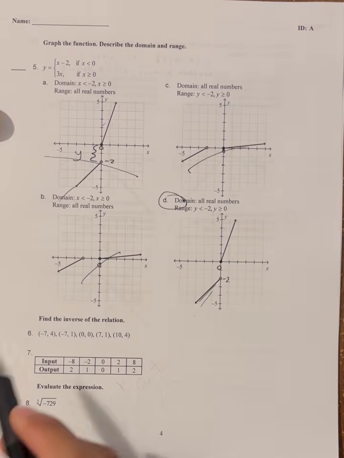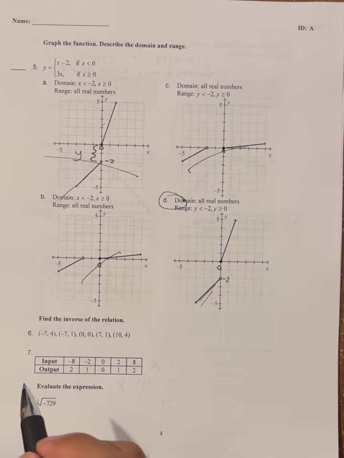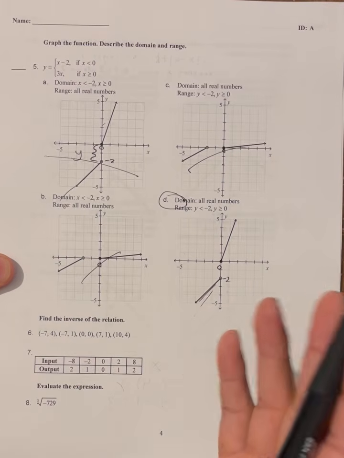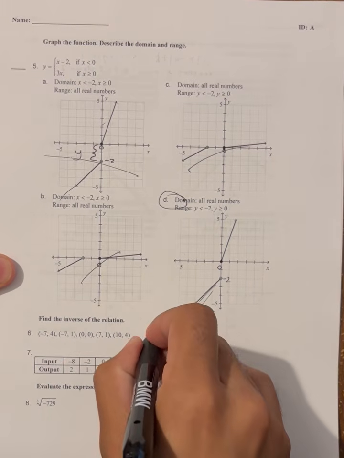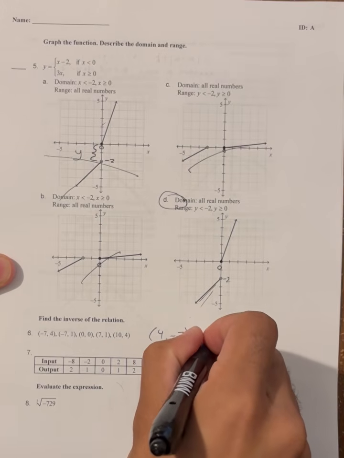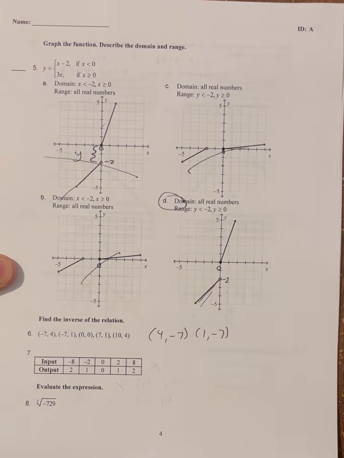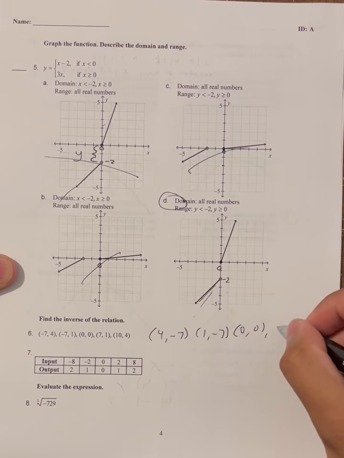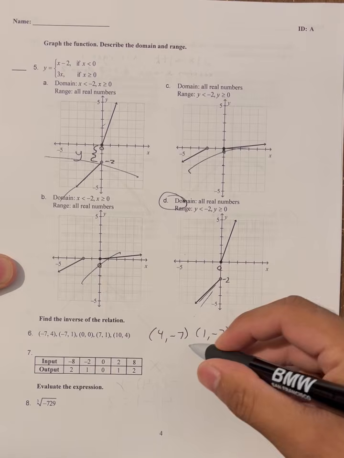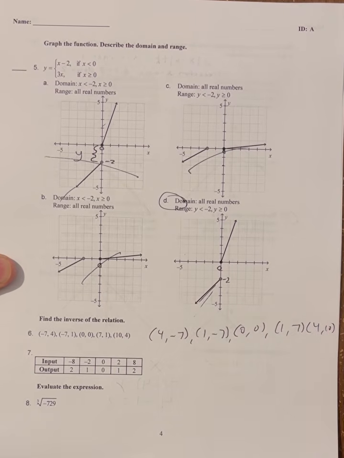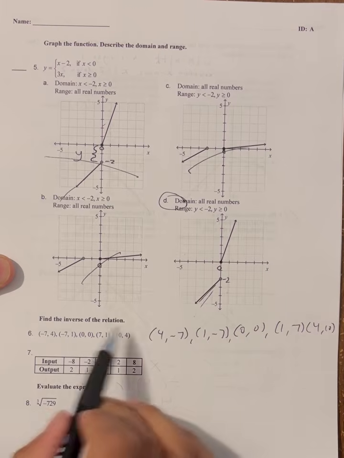It's this. Okay. In the next question, all we got to do is find the inverse of the relations, meaning switch the x and the y's, right? So let's just flip all the points. It would become 4, -7, 1, -7, 0, 0, 1, 7, and 10, 4, 10. Okay, so just flipping all these points gives us our inverse.